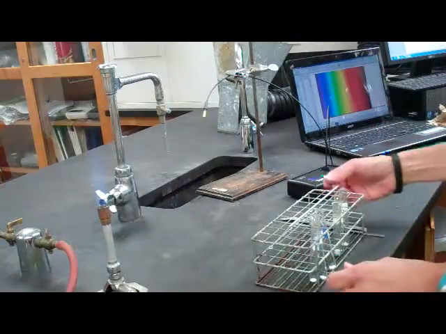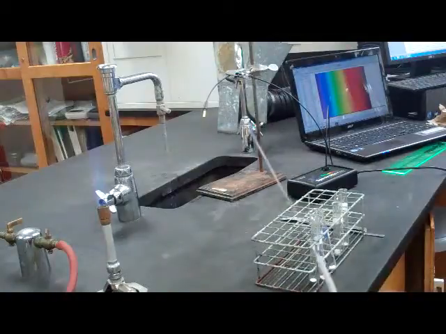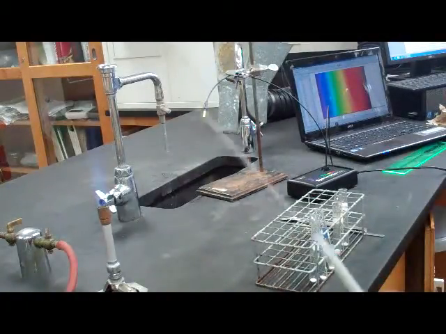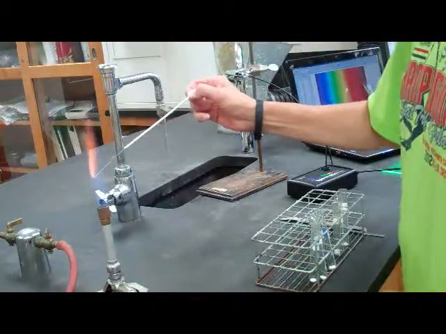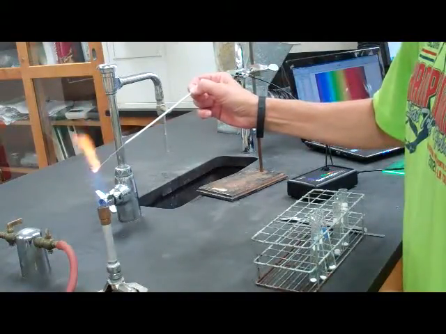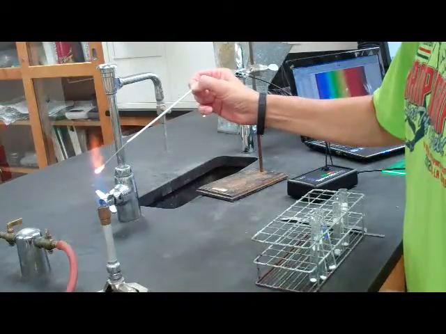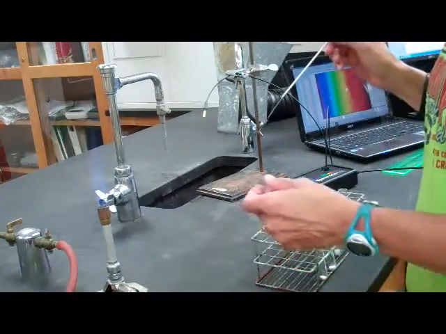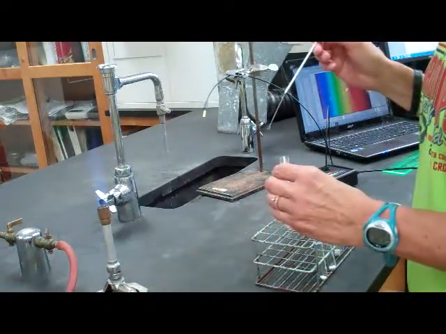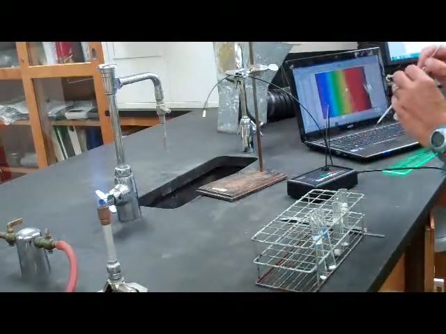Then what we're asked to do is to use our loop. This is our nichrome loop. What we're asked to do first, in the blue part of the flame, is make sure there are no contaminants. So hold it in the flame until it burns. Now, mine's brand new, so I know it's clean. I'm starting first with the lithium.